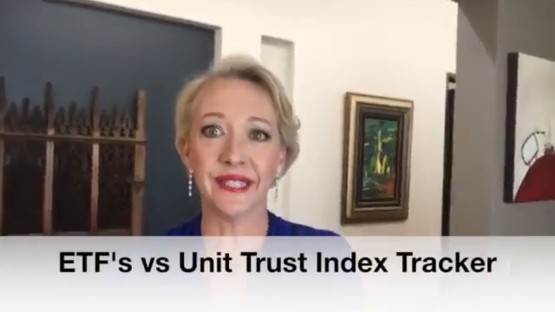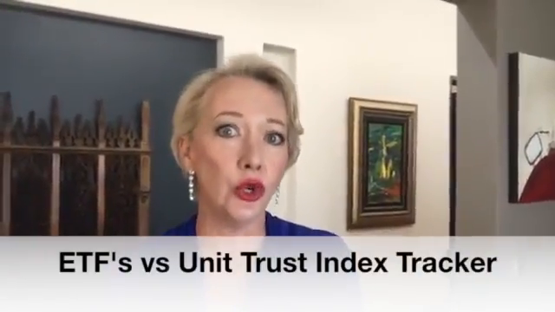What is the difference between an index tracking unit trust fund, sometimes called a mutual fund, versus an exchange traded fund? Both of these, the unit trust index tracker and an exchange traded fund, are index trackers, these fantastic passive investment products, which we've been speaking about and where you really now know how juicy these are.